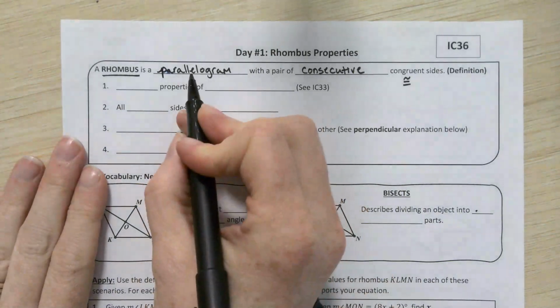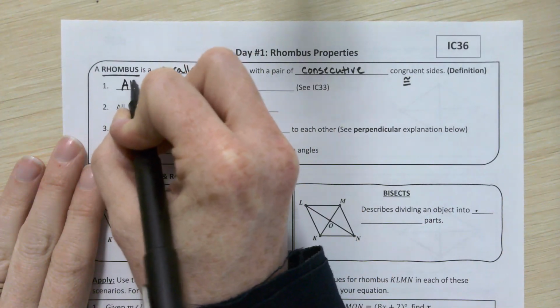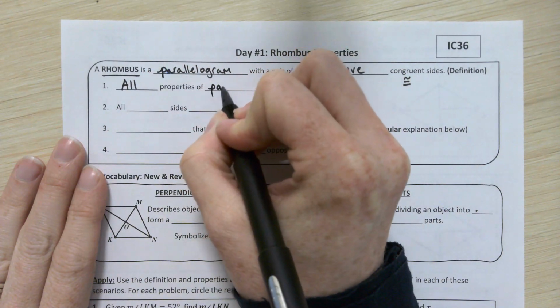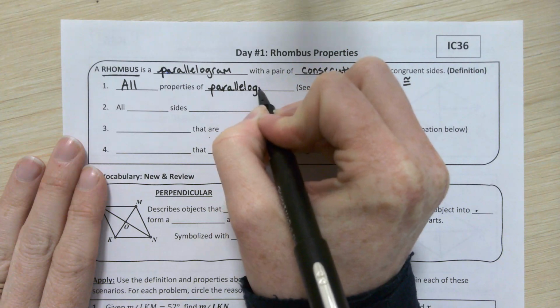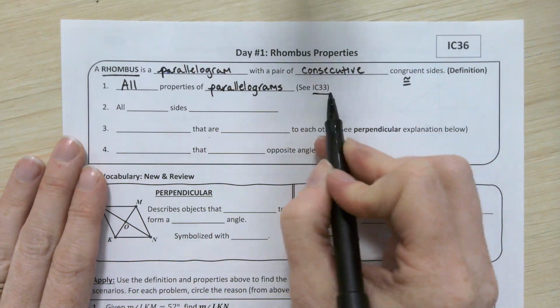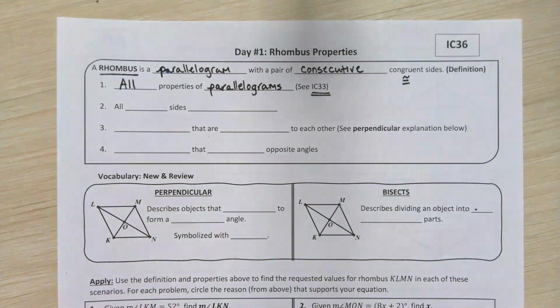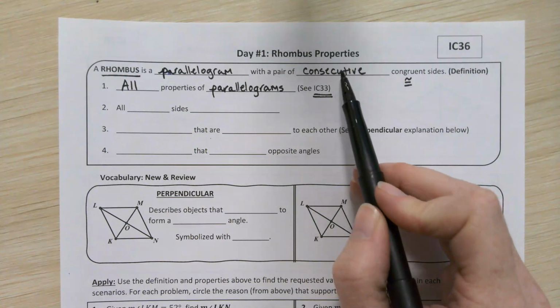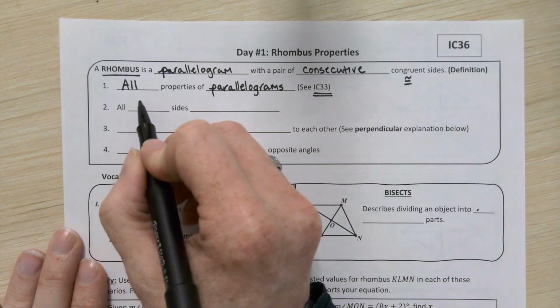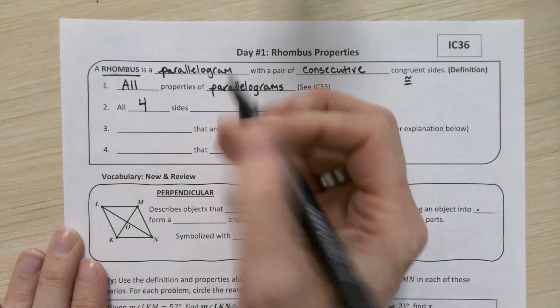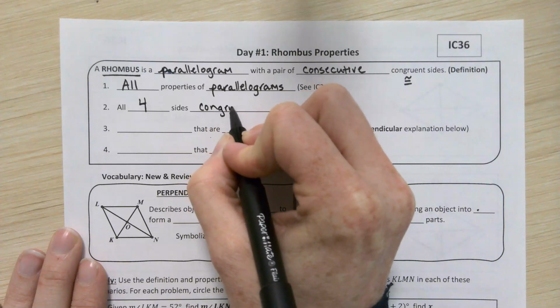So what that means is if a rhombus is a parallelogram, all of the things that we learned about parallelograms are still true. So that was back in our Standard 8 notes in class 33 is where all of those parallelogram properties are listed. But as a quick recap, opposite sides will be parallel, opposite sides will be congruent, opposite angles will be congruent, consecutive angles are supplementary, and the diagonals bisect each other. In addition to that, when we add in a pair of consecutive congruent sides, what actually ends up happening is that all four sides in the shape end up being congruent to each other.